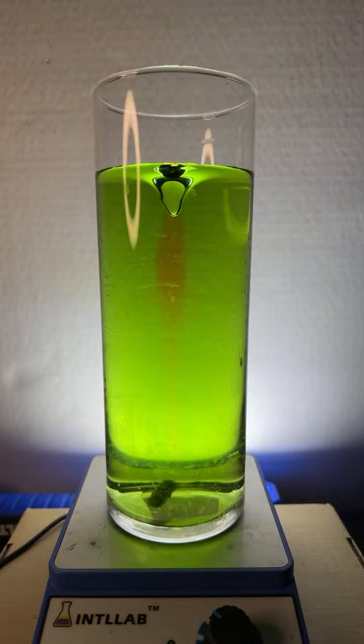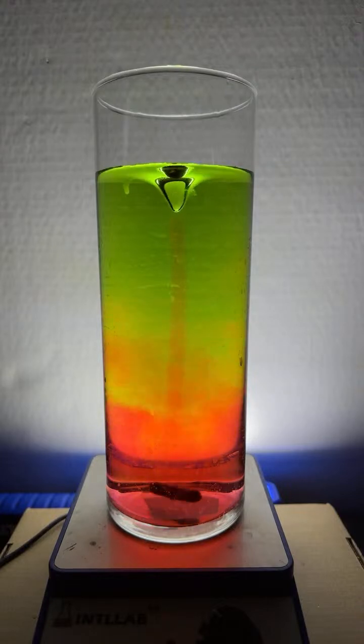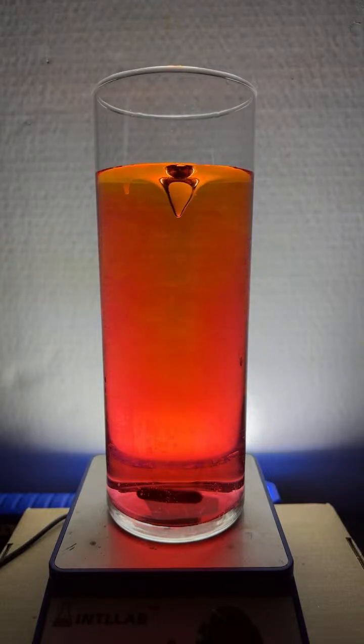And you can see, again, that the acid stays in the center. There's a stable flow. But once it hits the bottom and hits that stir bar, it gets pushed along the side. A little stoplight effect there, huh? Looks kind of neat. And as the acid gets pushed out along the sides, then, of course, we get the shift to the red color.